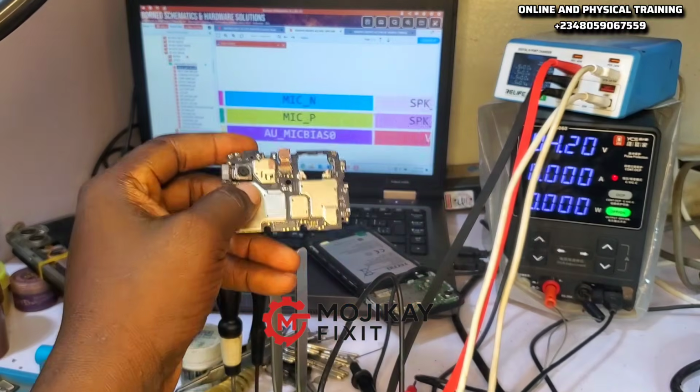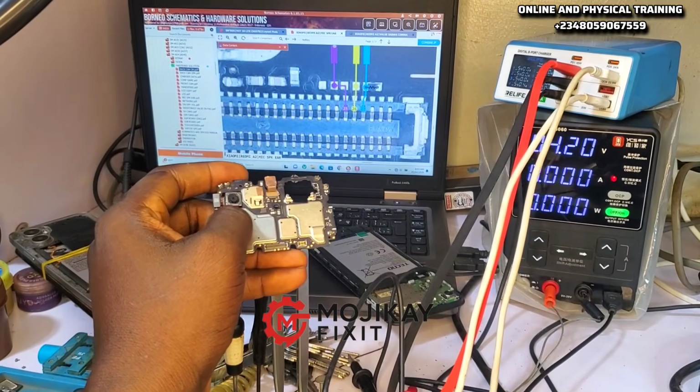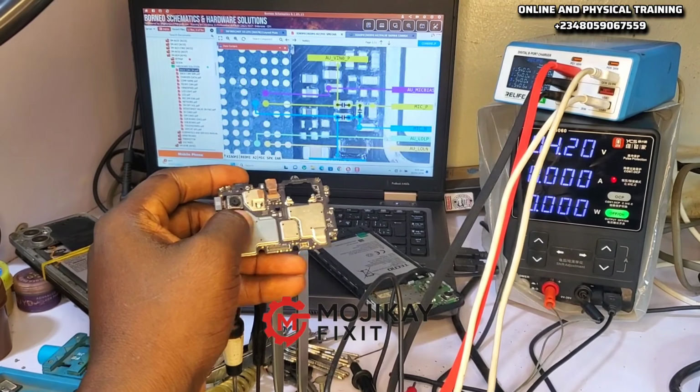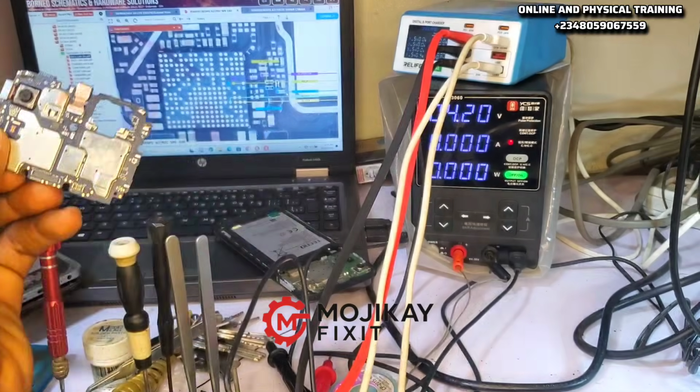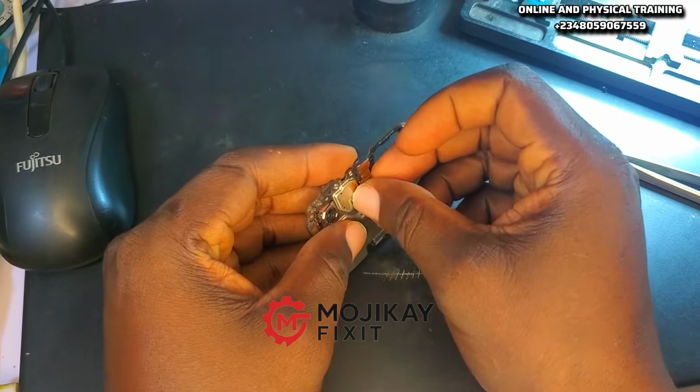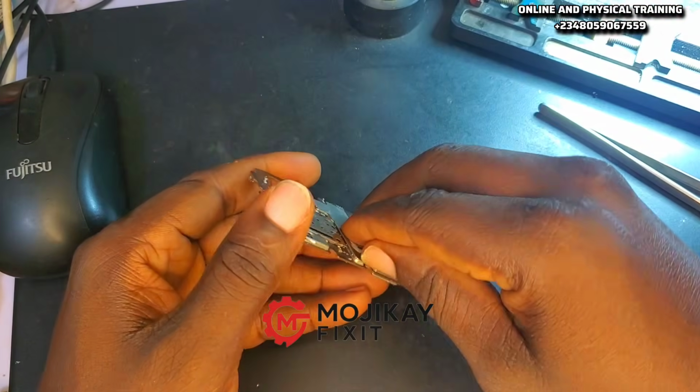Now let me just go straight to my schematic diagram. For those that do not know how to use a schematic diagram, please join my online training and you'll be able to learn how to use schematic diagram for your troubleshooting and repair.